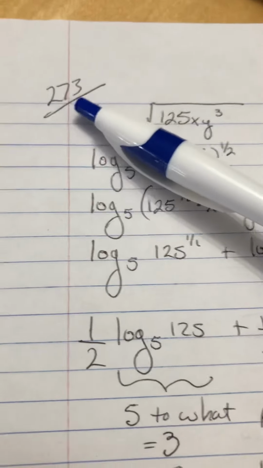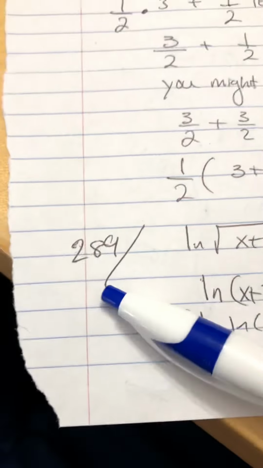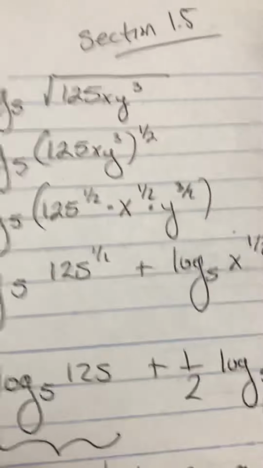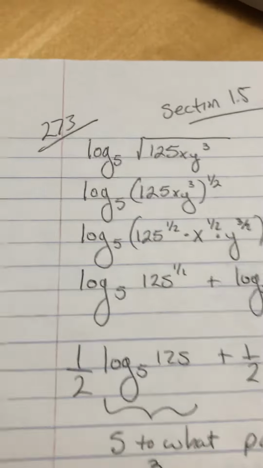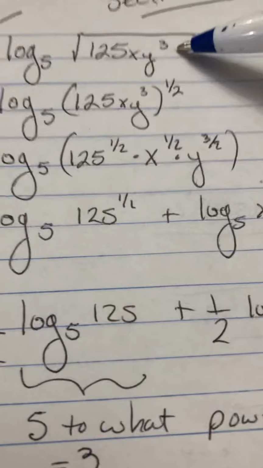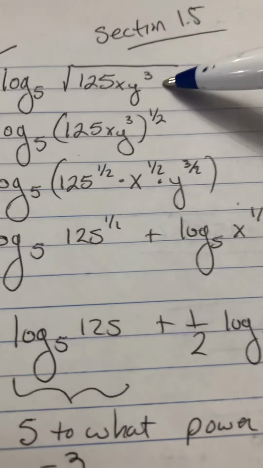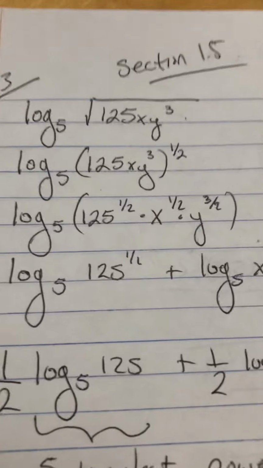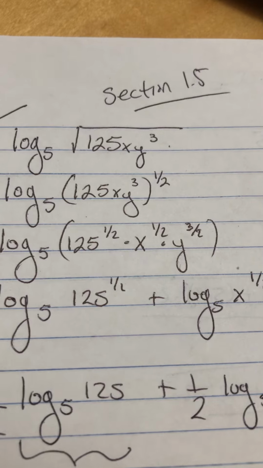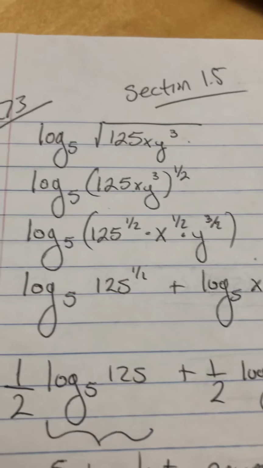Hi, everybody. All right, so I have been asked to do problems number 273 and problem 289 from section 1.5. Oops, I forgot to put that on the top here, so section 1.5. So we are trying to use the logarithmic rules and expand this out. It is a technique that will come in handy when you get into integration later, particularly in Calculus 2.